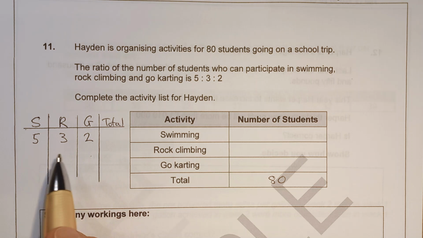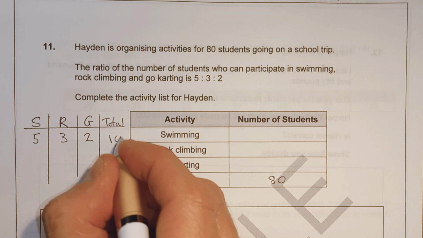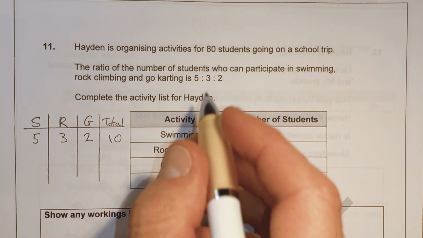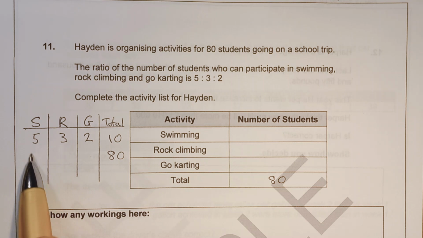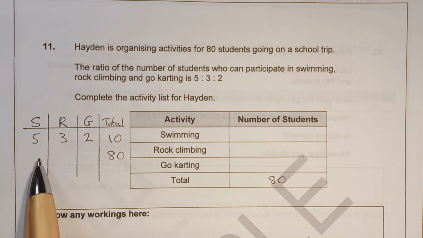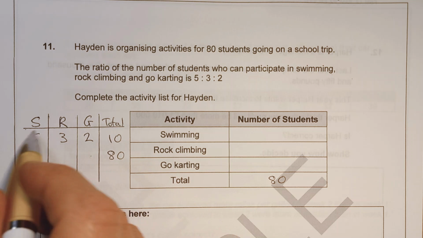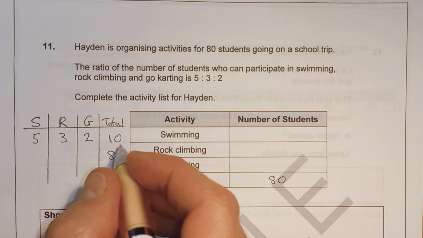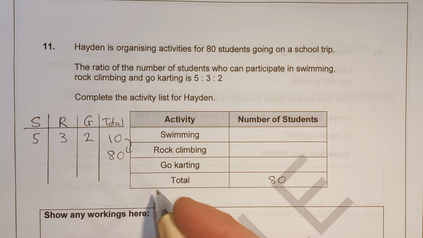And if that's all we had, well, 5 plus 3 plus 2, you can use your calculator, but that would give you 10. We've actually got a total of 80. So to work out the split of swimming, rock climbing and go-karting, we've got to say, well, how many times will this row fit into the new row? Or in other words, how do we get from 10 to 80?